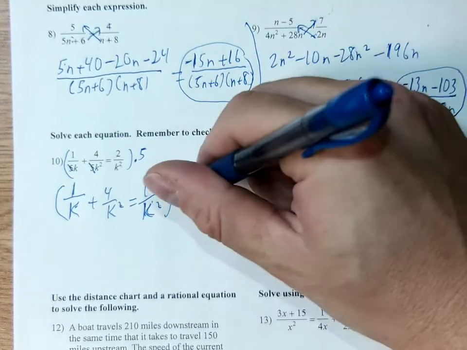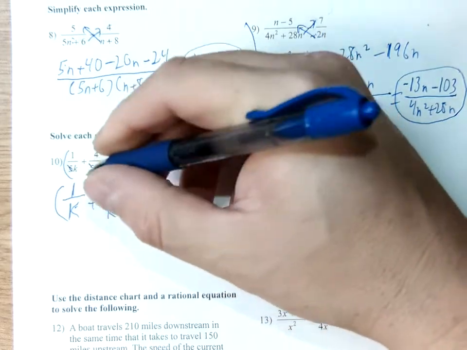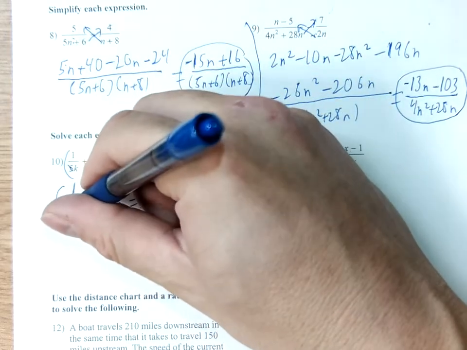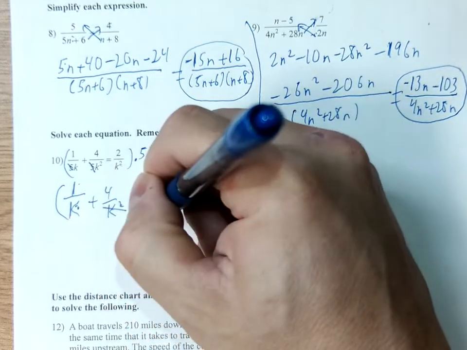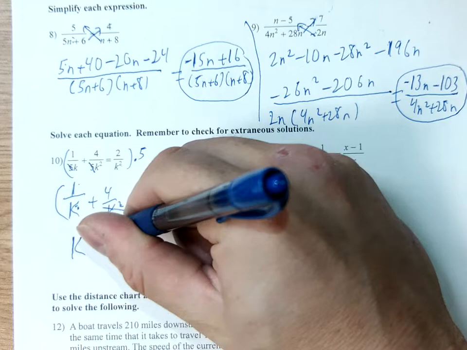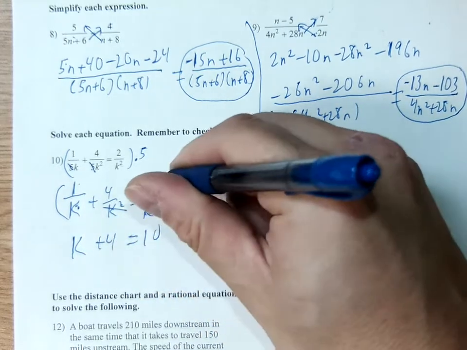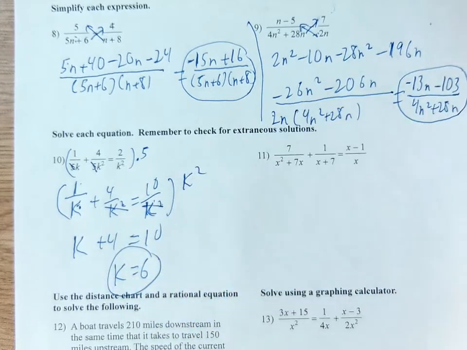Well, let's just multiply by k squared. So I cancel out both those k's, both those k's. This only has one k, so I'm going to have to put a k in the top here now. So all the denominators are now gone. There's a k in the top there, a 4 in the top there, and a 10 in the top there. 4 from 10 is 6. K is 6. You can check your work very easily here by putting the 6 back in on a calculator.